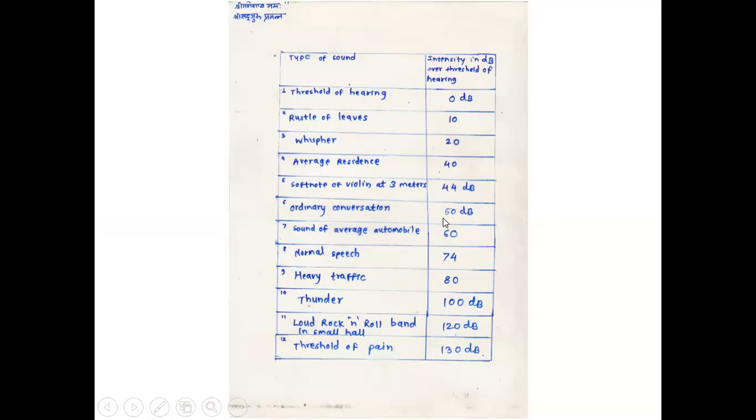Ordinary conversation is 50 decibel. Sound of an average automobile 60 decibel. Normal speech 74 decibel. Heavy traffic 80 decibel. Thunder 100 decibel. A loud rock and roll band in a small hall gives you 120 decibel, and the threshold of pain will give you 130 decibel. So above 130 decibel, you will realize the threshold of pain. Normally the DJ system, which we listen to, sometimes crosses this 130 decibel, and the threshold of pain is immediately realized by a person.